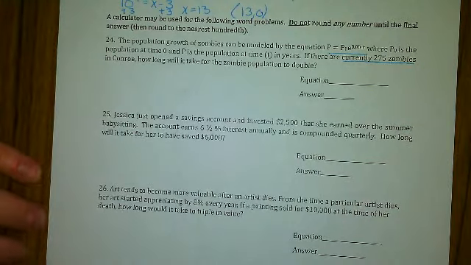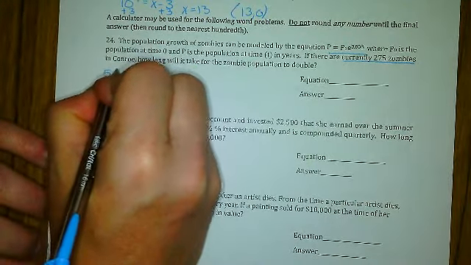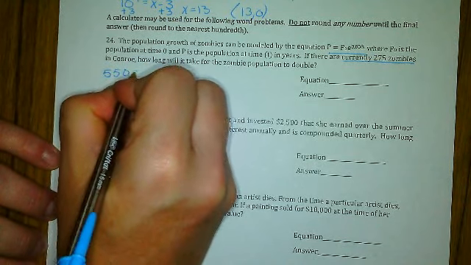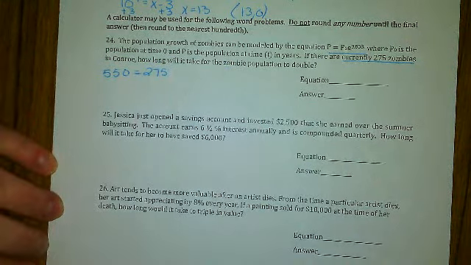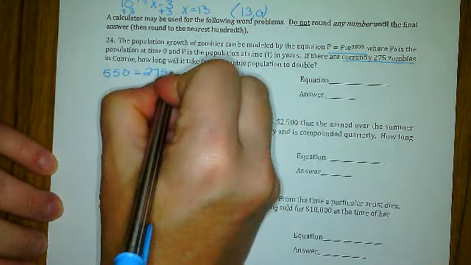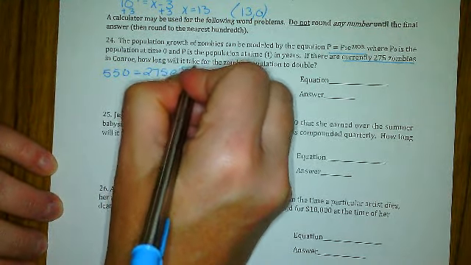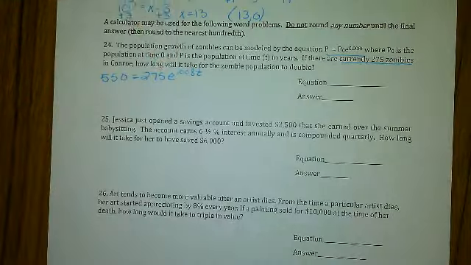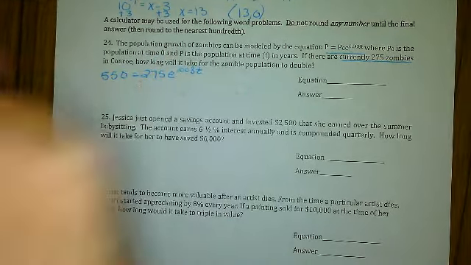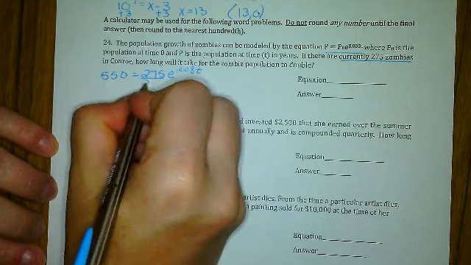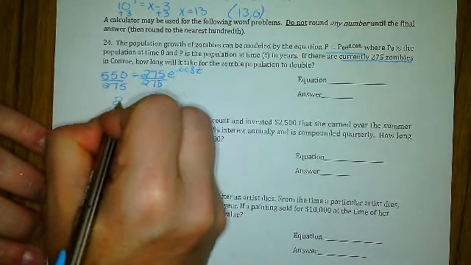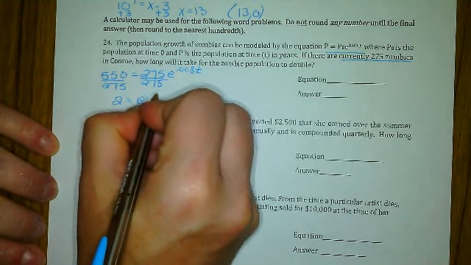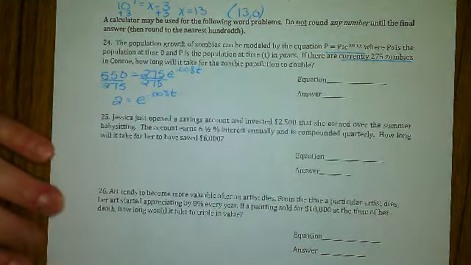Okay, well, if I double that number, that gives me 550. So 550 would be that future amount. My current amount is 275. And then to the power of e and then 0.008t. Now remember, e is not a variable, it's a value. So again, I want to get the base and the exponent by itself. I'm going to divide. And that gives me 2 equals e to the power of 0.008t.